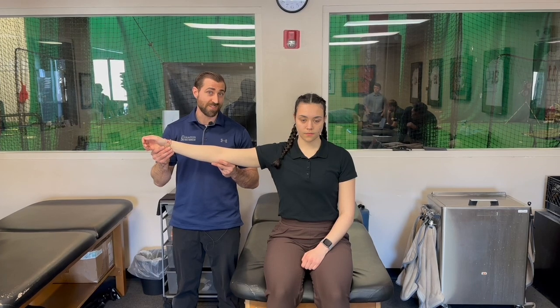Drop arm sign, we're going to take the patient's shoulder and just go up into 90 degrees of abduction. From here, I'm going to instruct the patient to hold their arm in place and then let go.